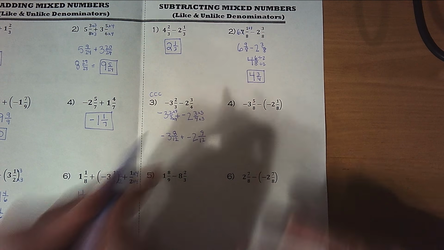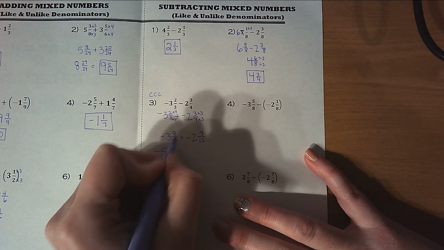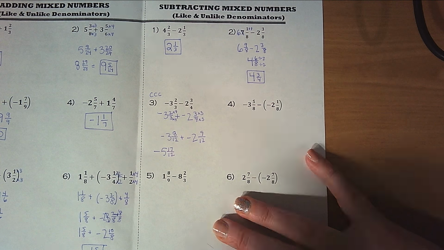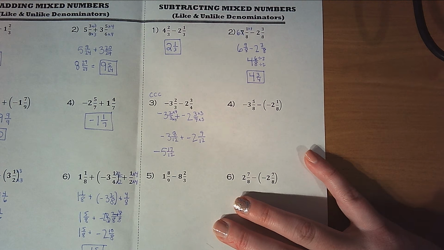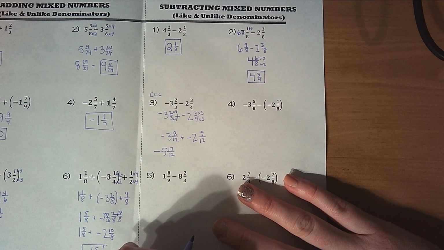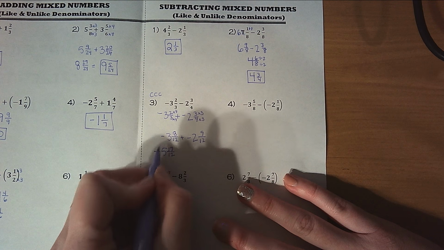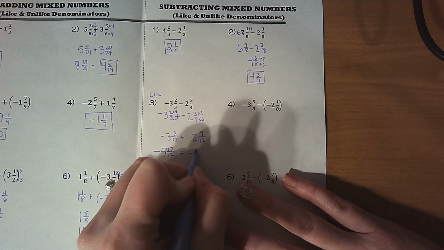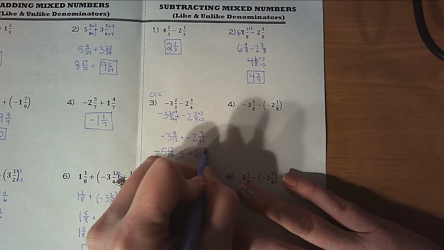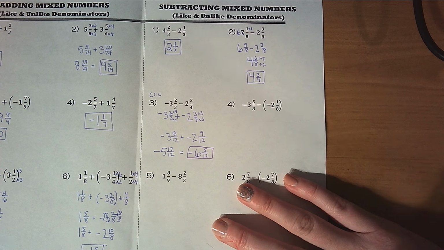I'm going to add my whole numbers, 3 and 2, which is 5. They're both negative, so I keep my sign. And 8/12 plus 9/12 is 17/12. Now here's where I have an improper fraction, and I need to make it into a whole number, or be part of my mixed number. And so I know that 12 goes into 17 one time, so I'm going to add 1 to 5, so I get negative 6. And then 17 minus 12 leaves me with 5 left over. Negative 6 5/12 is my final answer here.